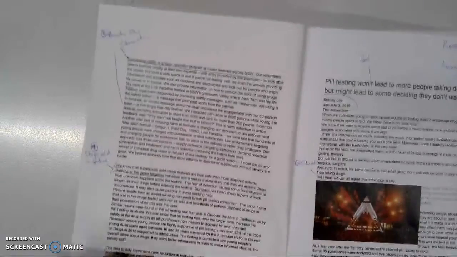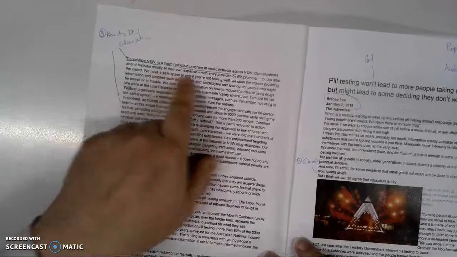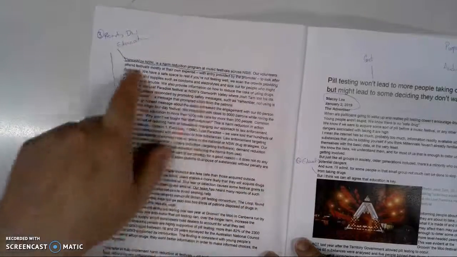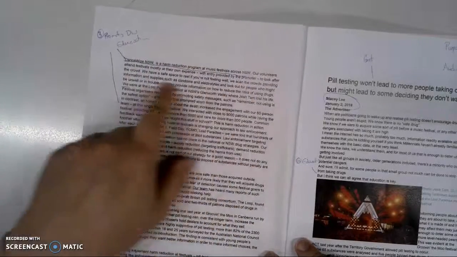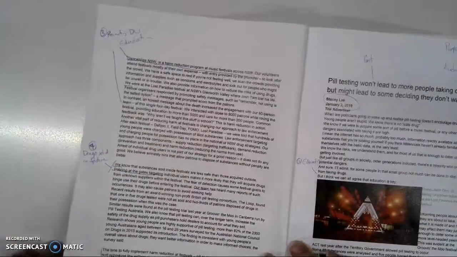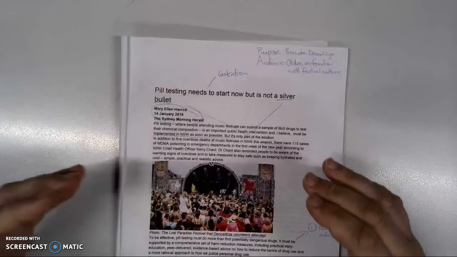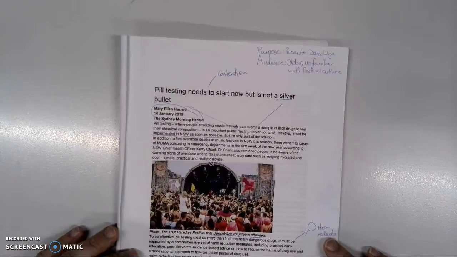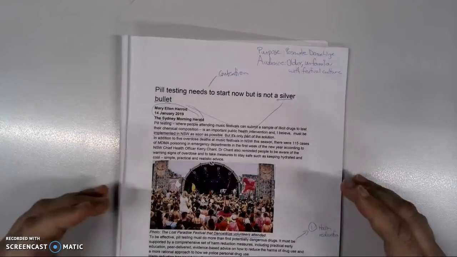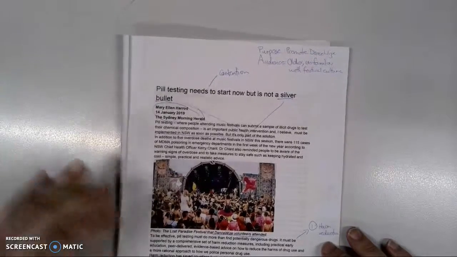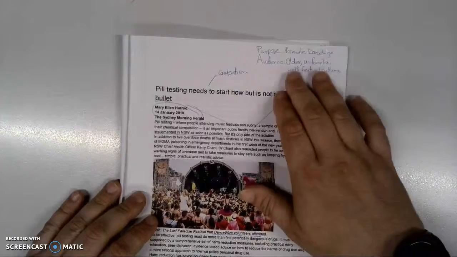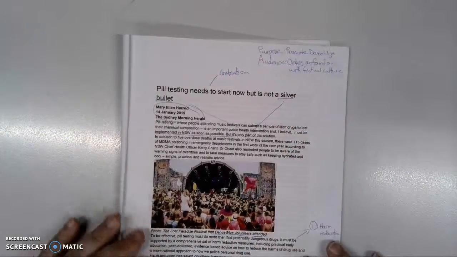Well, is that true? When we read it, we noticed that DanceWise is mentioned quite a lot in here, and there's an introduction to it. So she's really advertising DanceWise. So now we know who she is. She's the founder of DanceWise. We know her purpose is to promote DanceWise, and we might have an idea of her audience. Perhaps we decide they're older, unfamiliar with festival culture, this kind of thing.